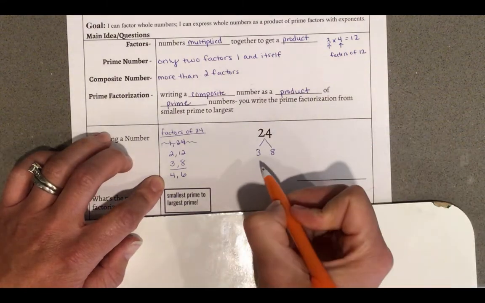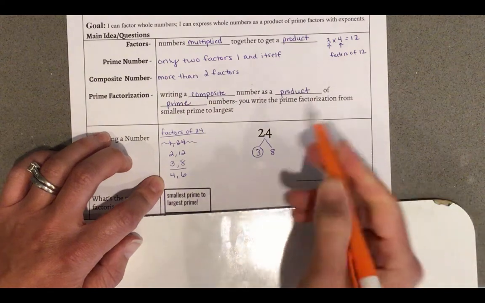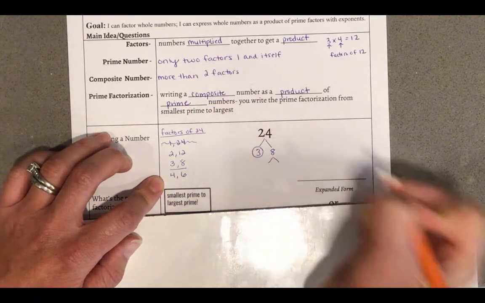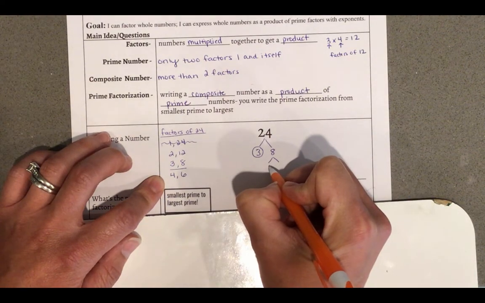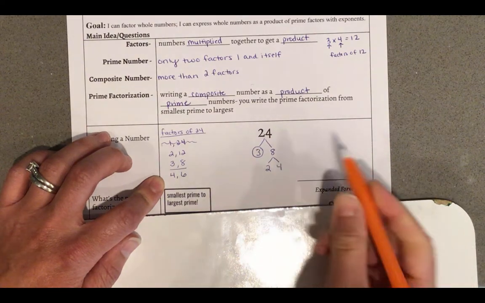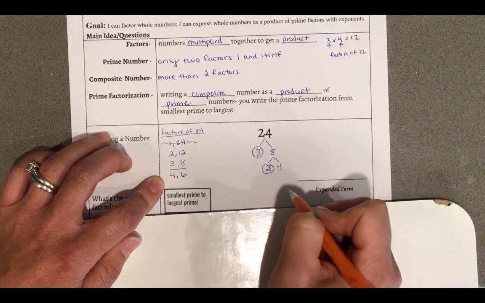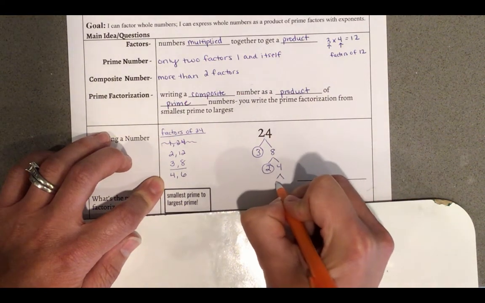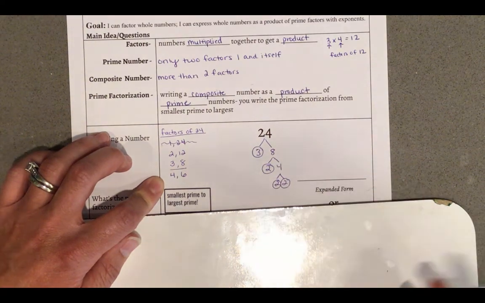Now we're going to ask ourselves, is 3 prime? Yes, so we're going to show that by putting a circle around it. Is 8 prime? Nope, I can break 8 up into some factors. What two factors give me 8? You cannot use 1 and 8. 2 and 4. Yeah, is 2 prime? Yes, it has only two factors, 1 and itself. Is 4 prime? Nope, I can break 4 up into 2 times 2, and we know that they are prime.